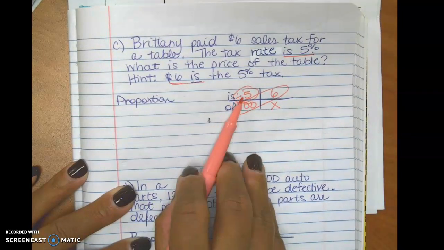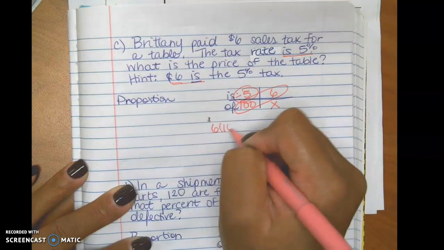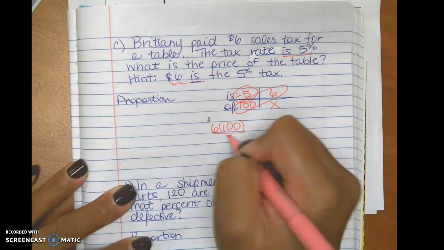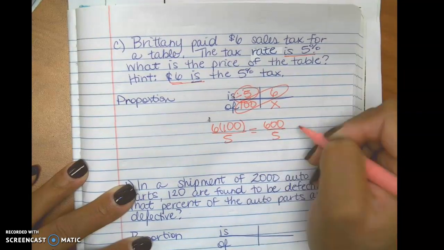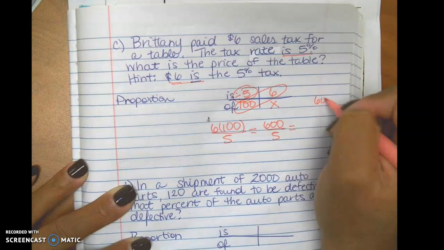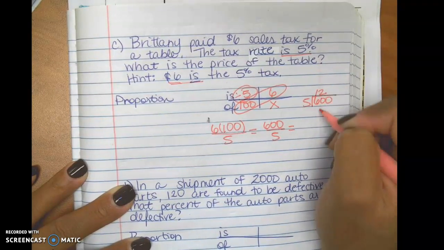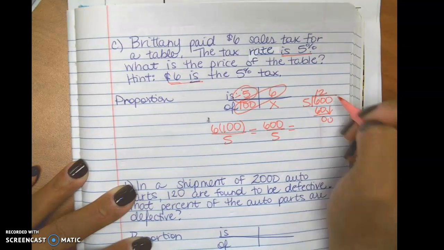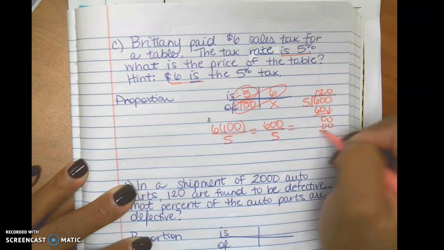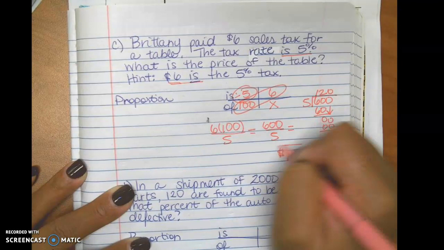You always divide by the third value that's not circled. 6 times 100 divided by 5. Well, 600 divided by 5, 5 into 60 is 12, so 120. The table costs $120.